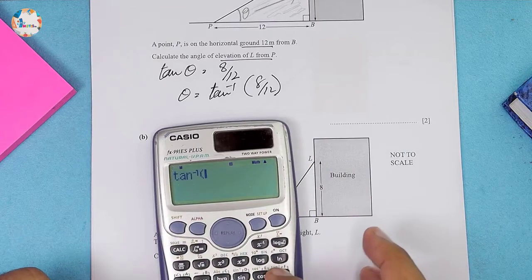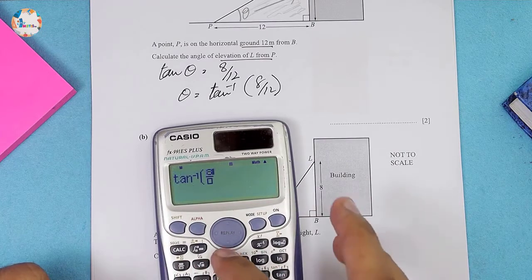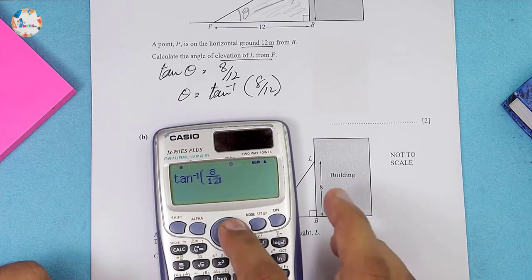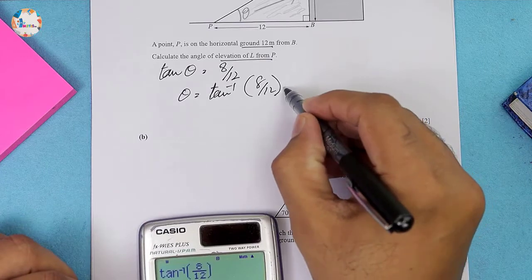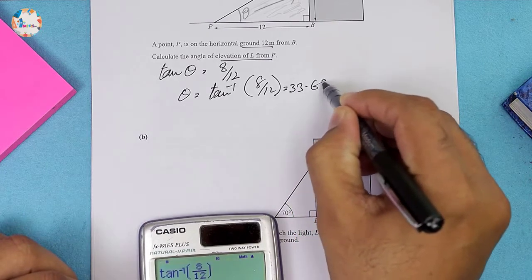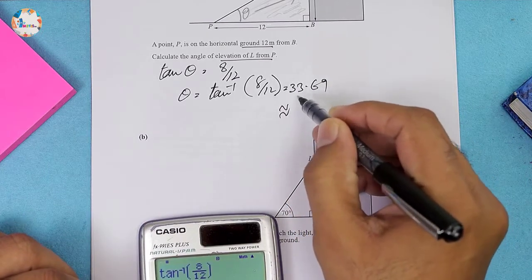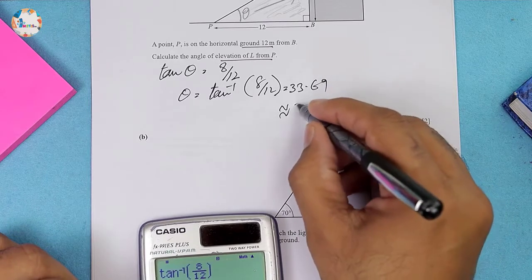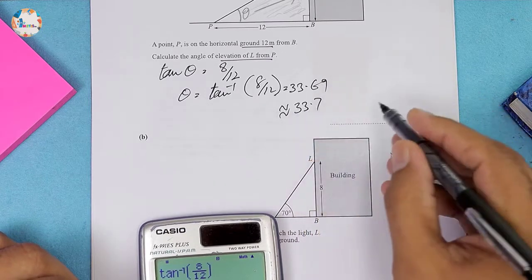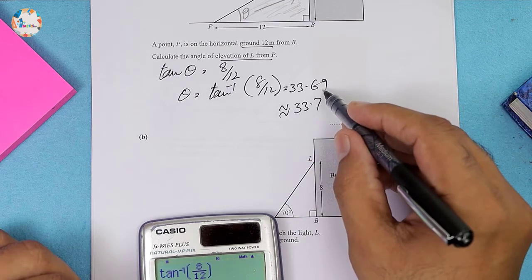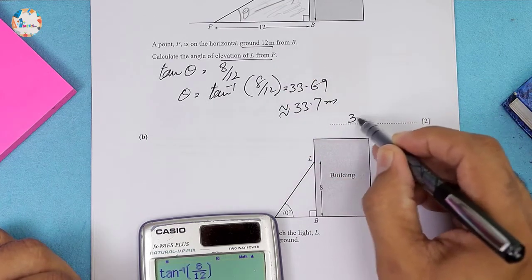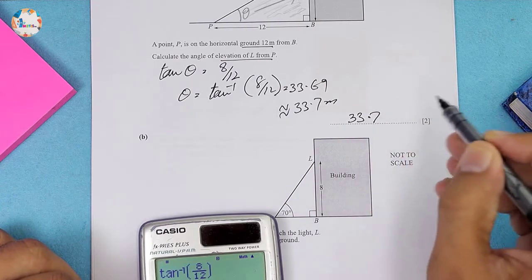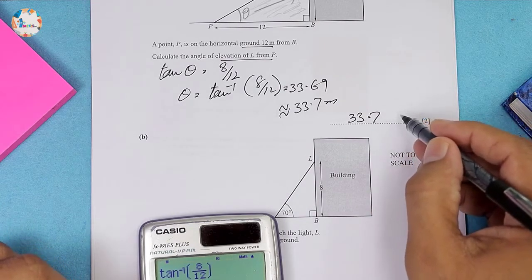So shift tan of 8 over 12 will be equal to 33.69, and approximately we can write it as 33.7. This will be our answer.